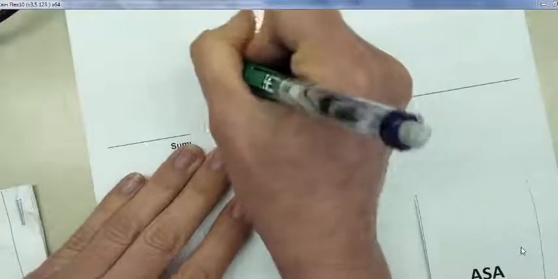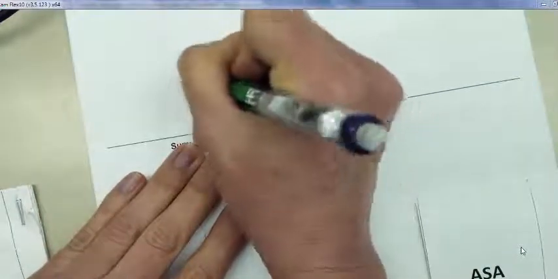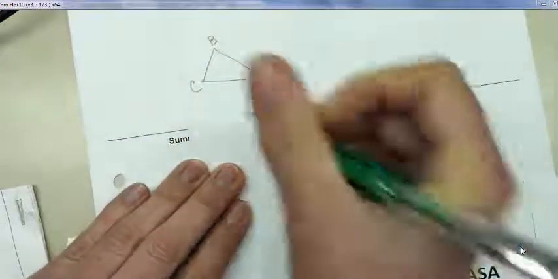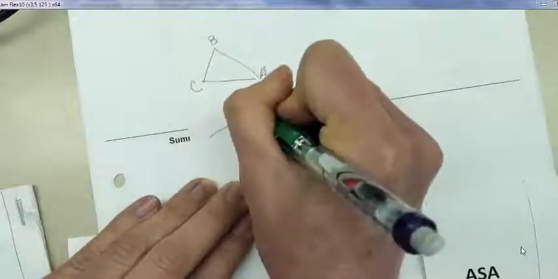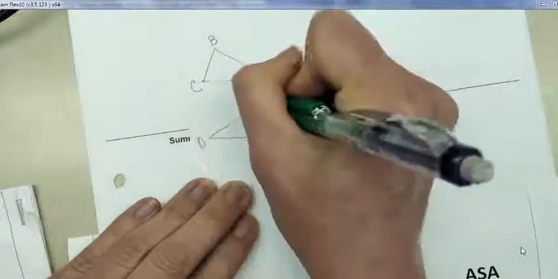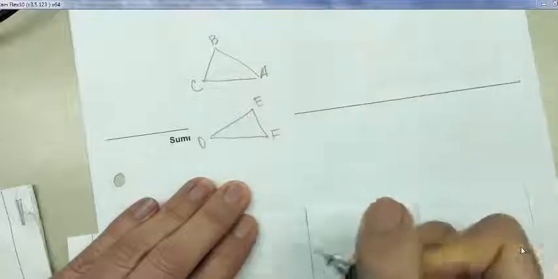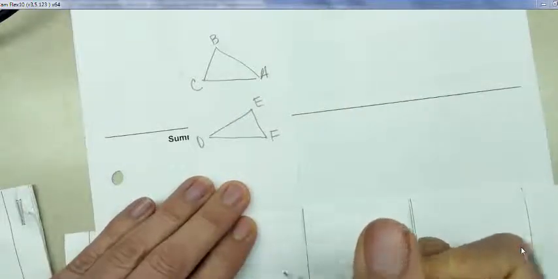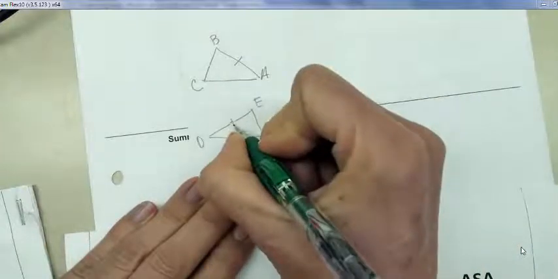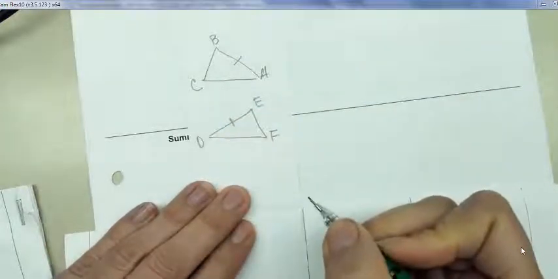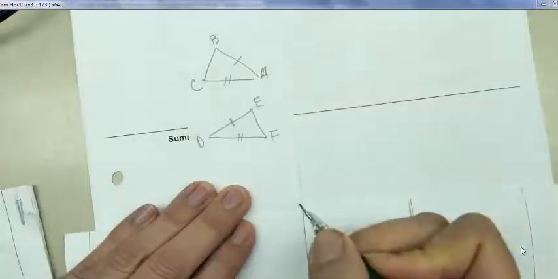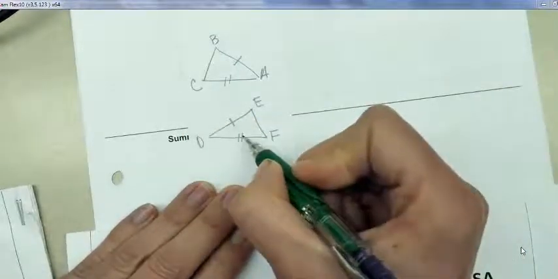So triangle ABC and triangle DEF. The picture is not perfect. Okay, and this time what we're going to be given is that side AB is congruent to side DE, and side DF and side CA are also going to be congruent, and then the angle between these two sides.